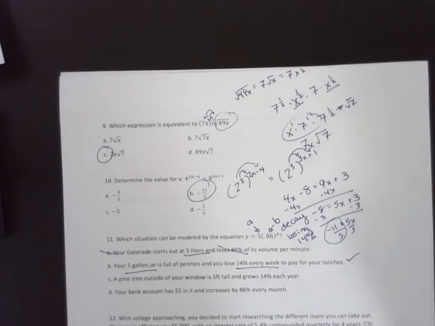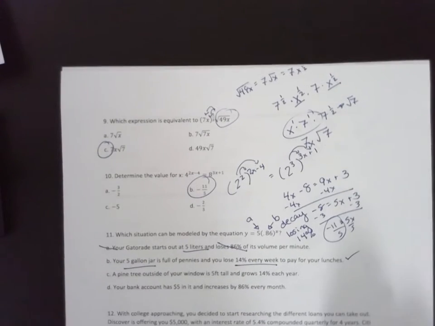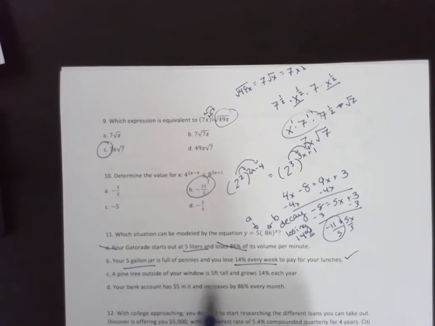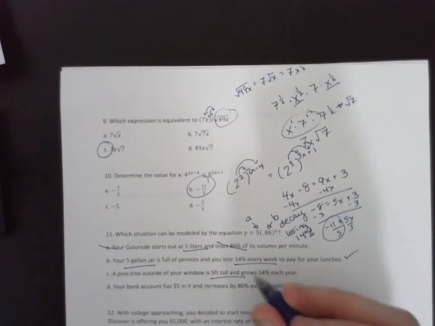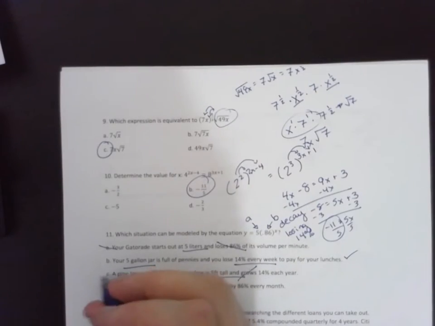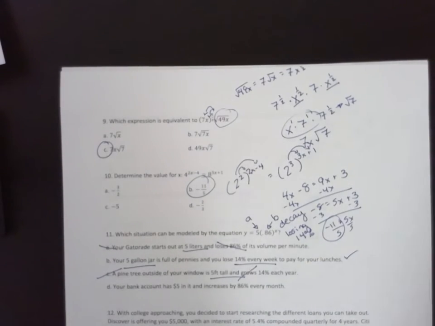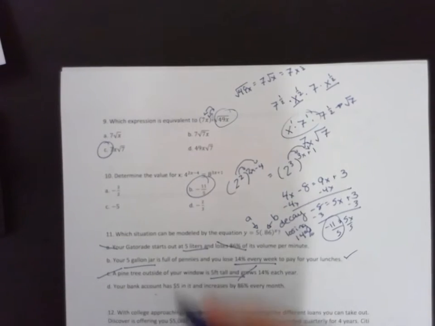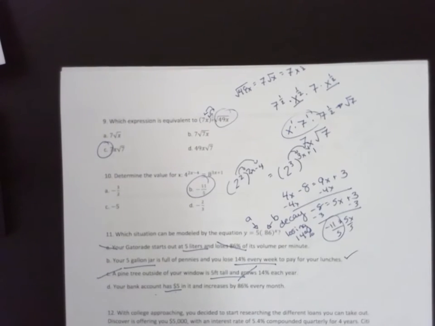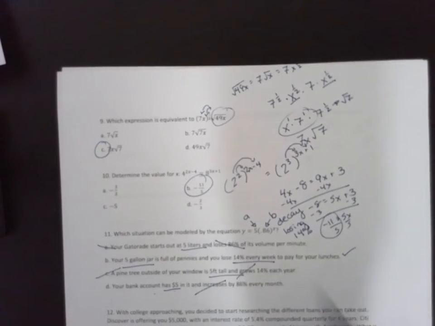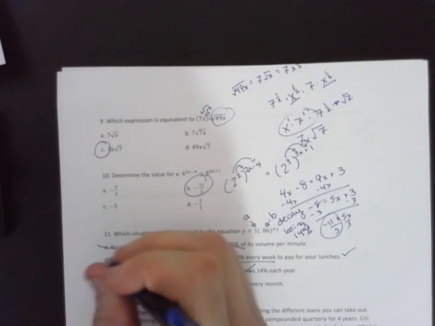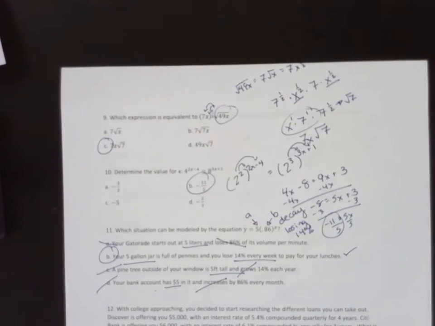I'm going to read through the last two just to make sure. A pine tree outside of your window is 5 feet tall, boom, and it grows. This is a decay. That's wrong. Your bank account has $5 in it, boom, you're pretty broke, and it increases, but again, we're not increasing. This is a decay. If it's less than 1, it's a decay, so B is the only one that makes sense.